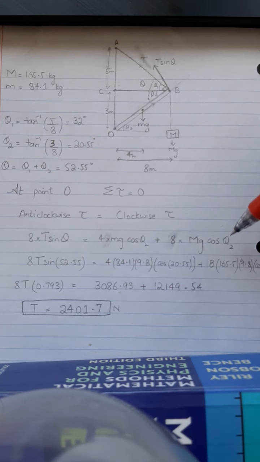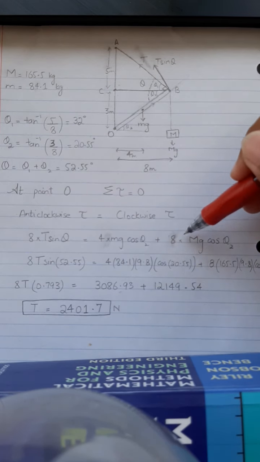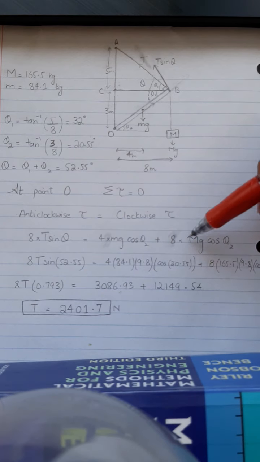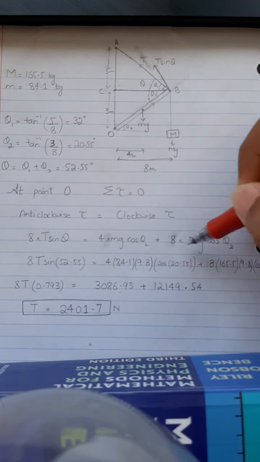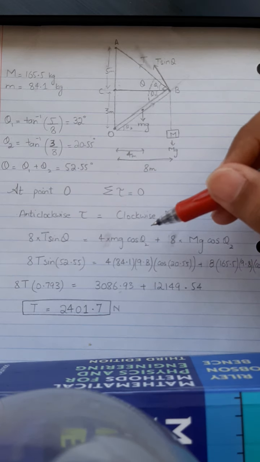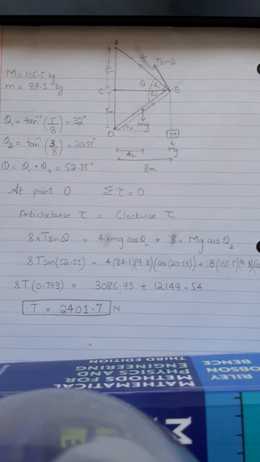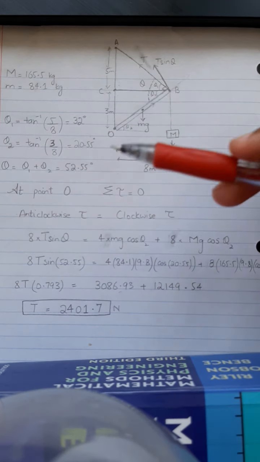The second term is due to this crate. It's the same thing, the weight of the crate acting down on an angle, 8 times Mg cos of theta 2. 8 is our moment arm, and the rest is the force. So the sum of these two torques is the clockwise torque, and this is the anti-clockwise torque.